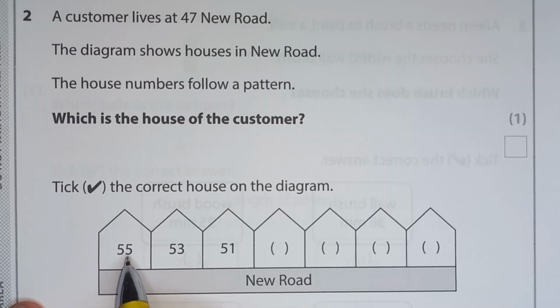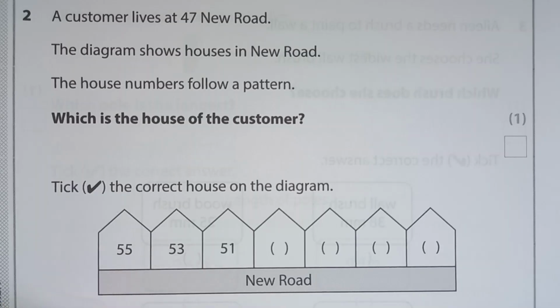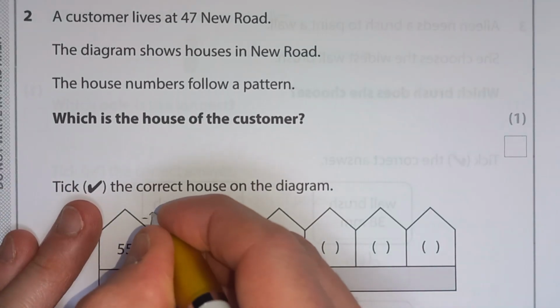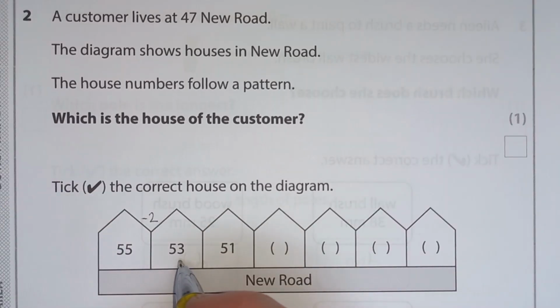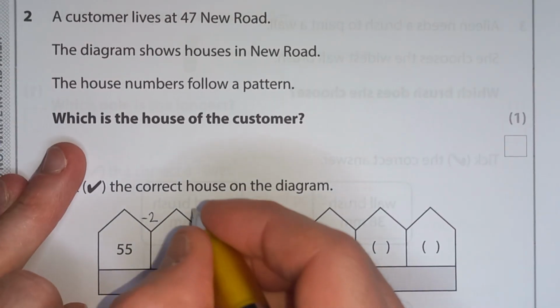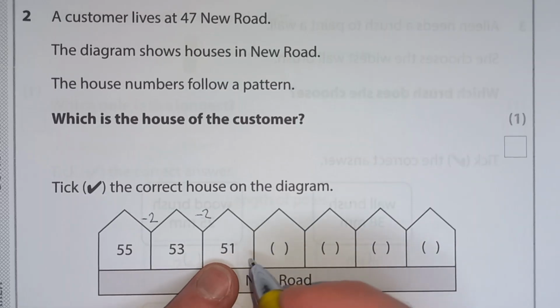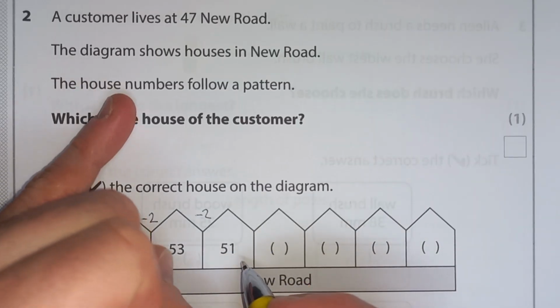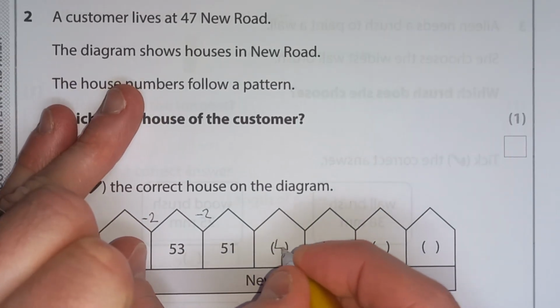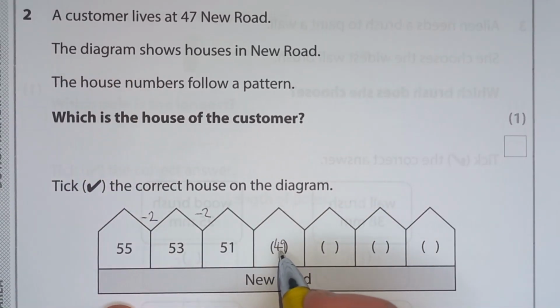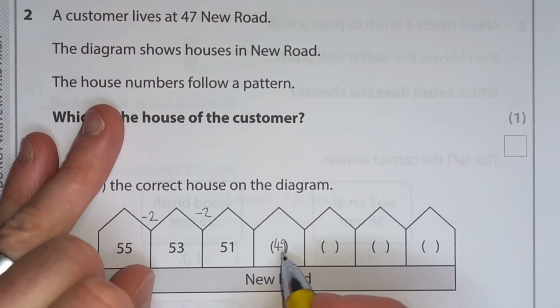So we're starting at 55 and going to 53. So if we count down, 55 would be 54, 53. So this is going down by 2. And then from 53, we go 52, 51. So that's going down by 2. So if we keep counting down by 2, from 51 it would be 50, 49. And then go down by 2 again, 48, 47.